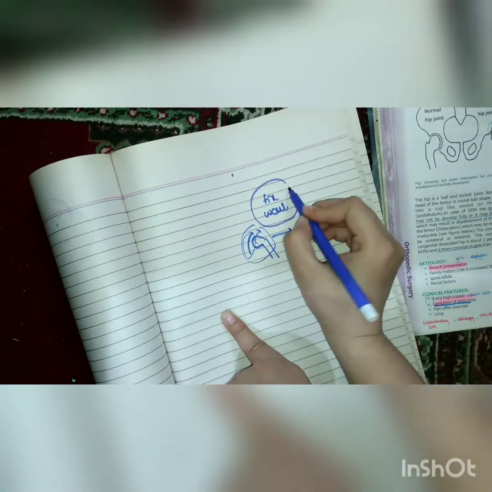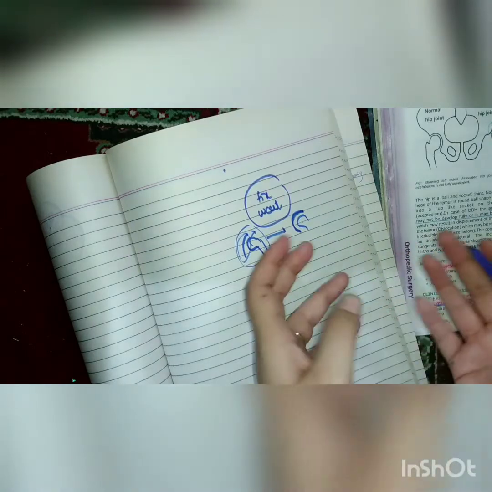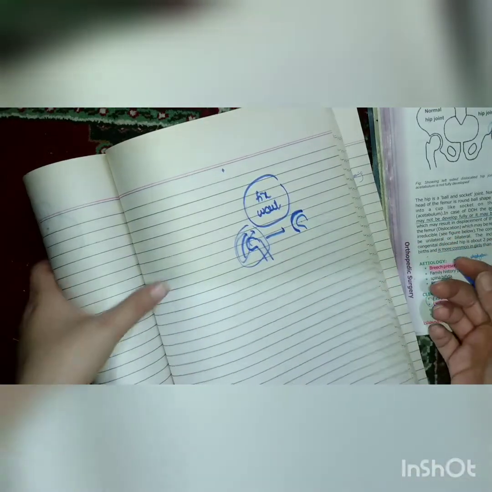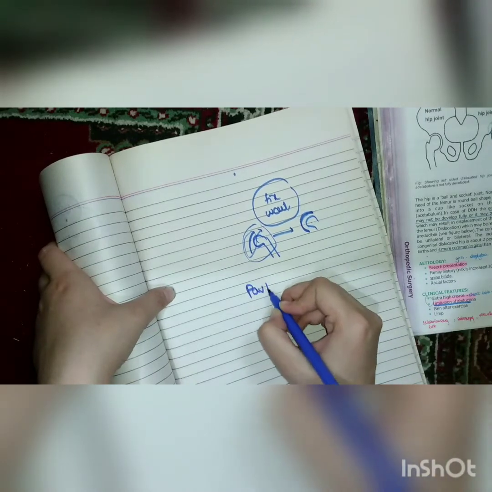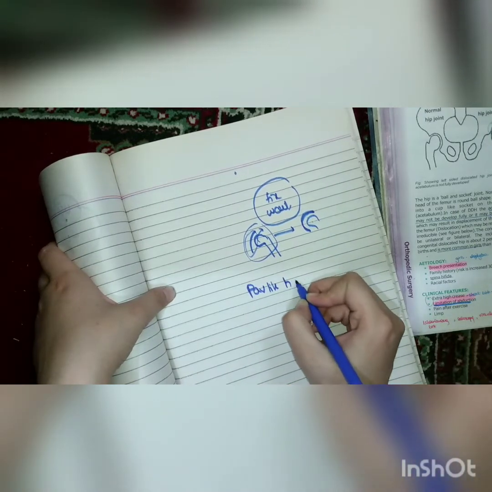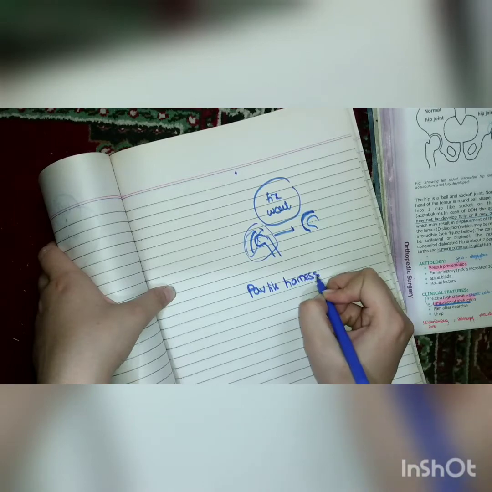So how are you going to do this? The baby is going to move all the time. How are you going to fix the baby's leg? You're going to use something which is known as a Pavlik harness. Okay, a Pavlik harness is what you're going to use.